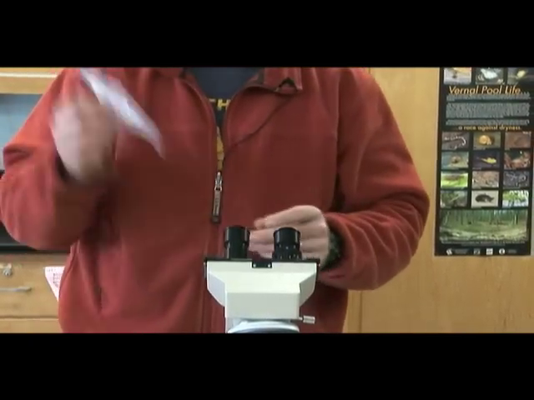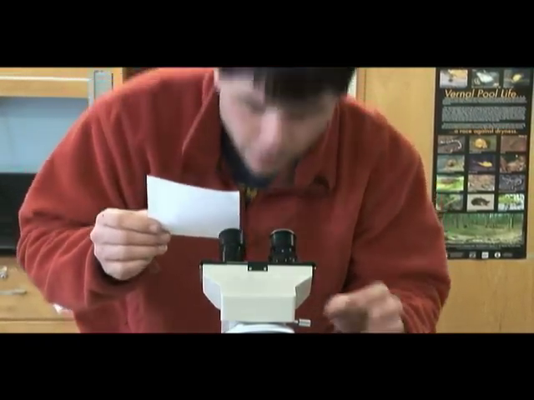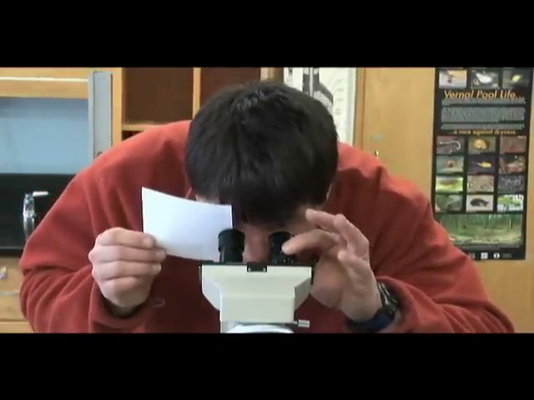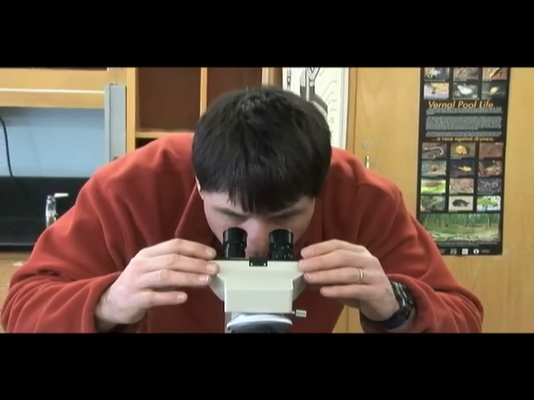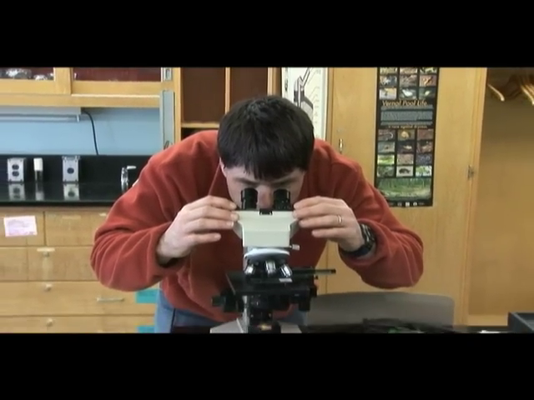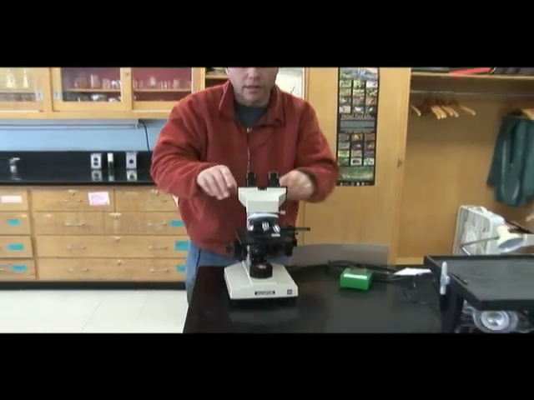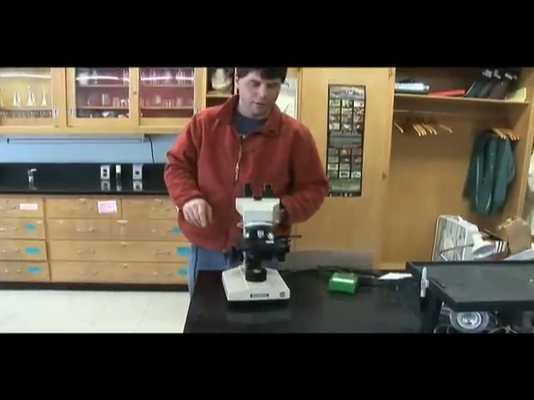Covering the left eye, then, I look in and focus my objective on my object. When I see that, I move to the right eye and look in, and this time I use the diopter. And when I have them both clearly in focus, I make sure that my interpupillary distance is correct and take note of the number. Okay?